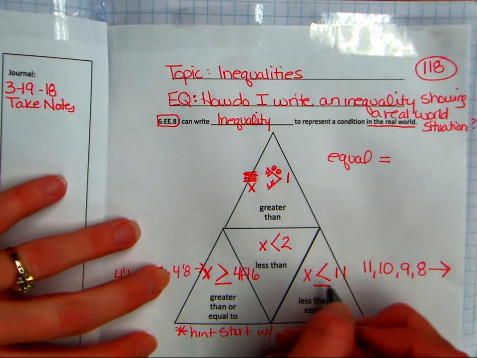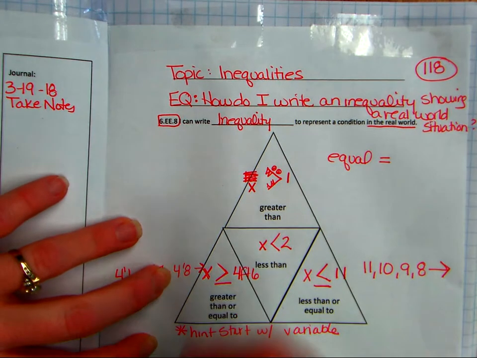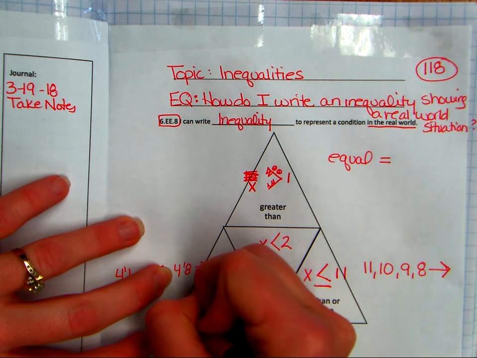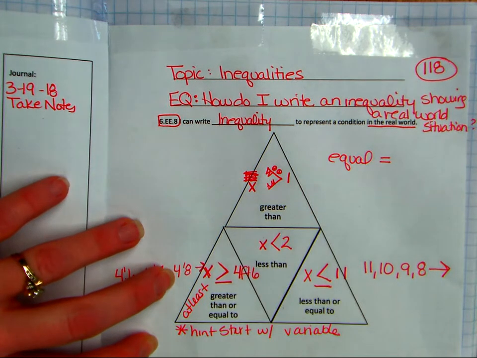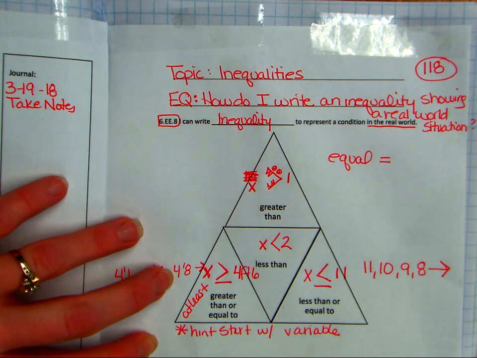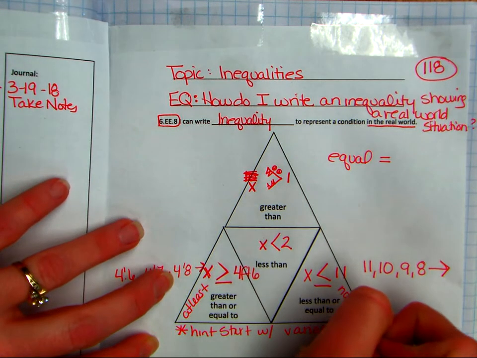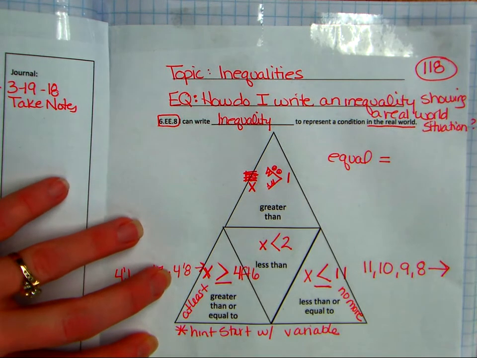Some other words that I also like to keep in here is I like to remember that greater than or equal to, one of the things we're going to look for a lot of the times is at least. And for less than or equal to, we're going to look for no more. So you may have no more than 8 cookies. You can have 8 cookies, 7 cookies, 6 cookies, 5 cookies, or 4 cookies. But you may not have 9 cookies because that's more.